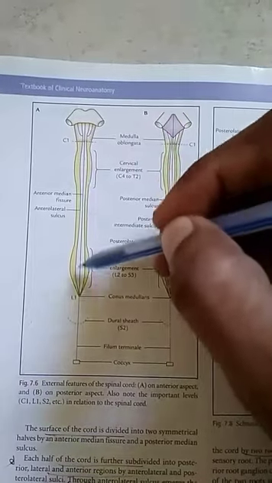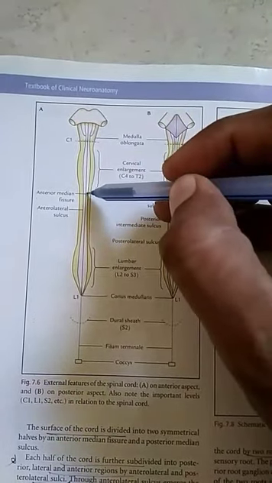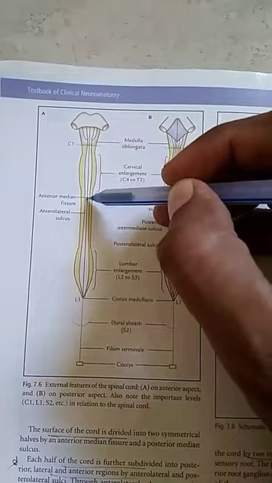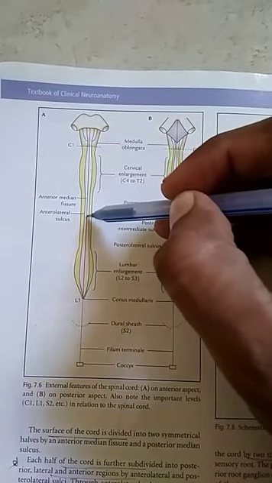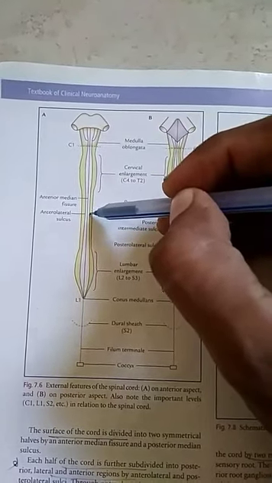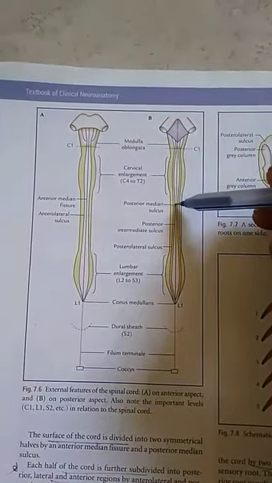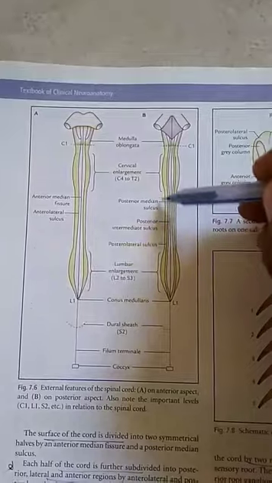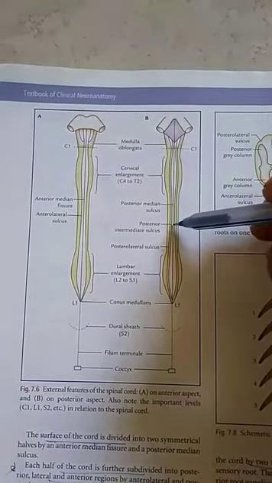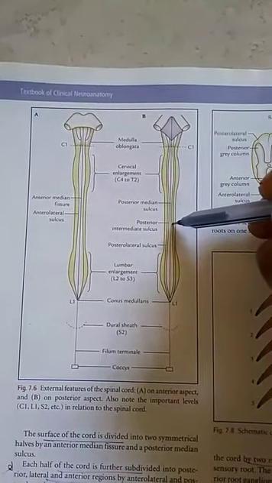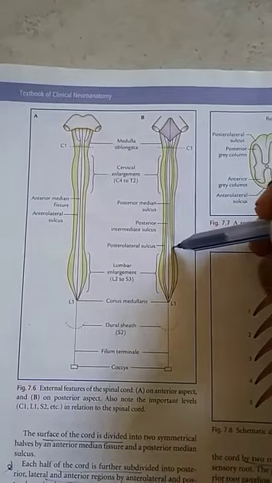On the anterior aspect of the spinal cord, there is one anteromedian fissure and two anterolateral sulci, whereas on the posterior aspect of the spinal cord, there is one posterior median sulcus, two posterior intermediate sulci and two posterolateral sulci.